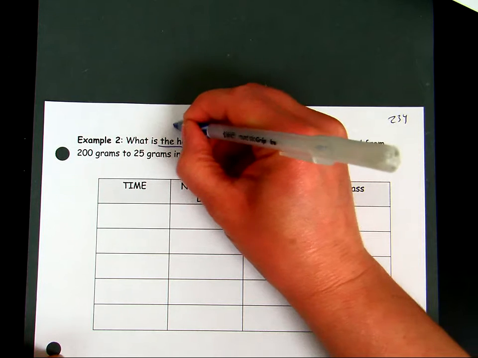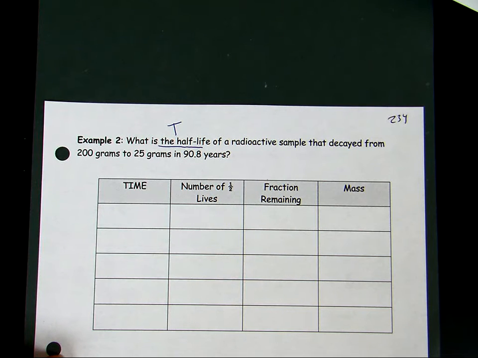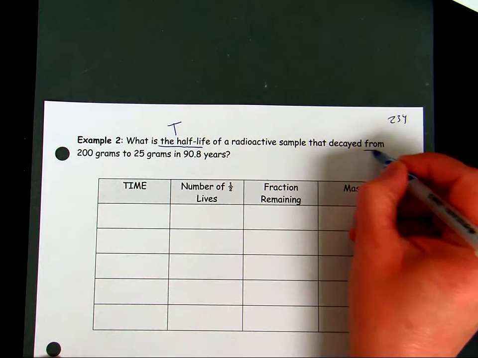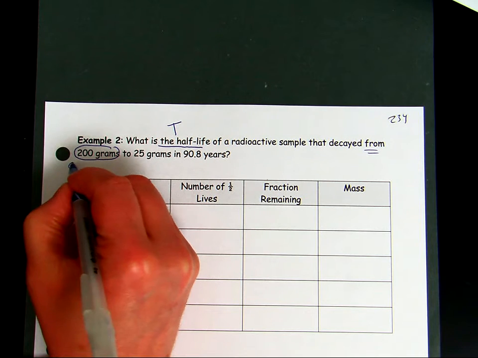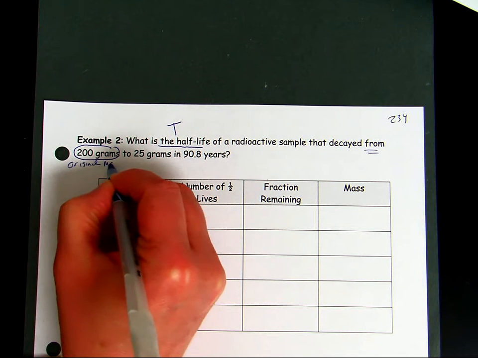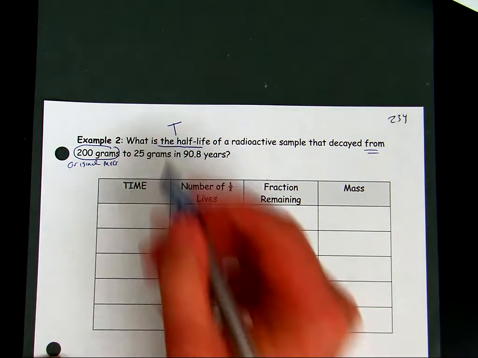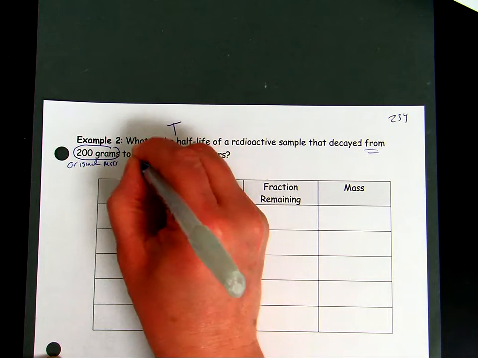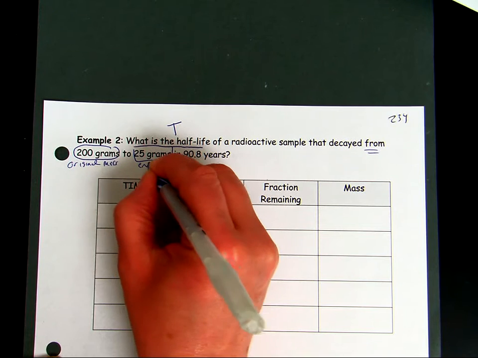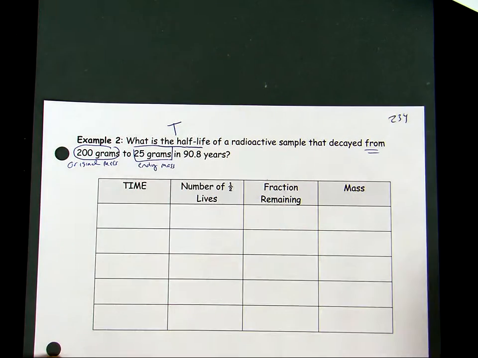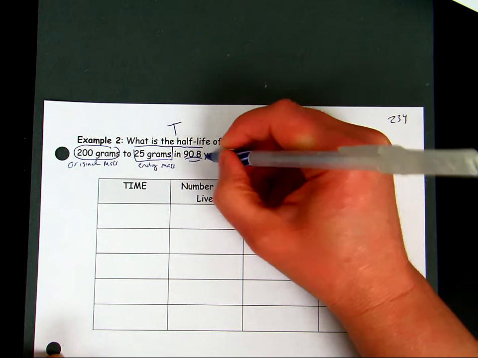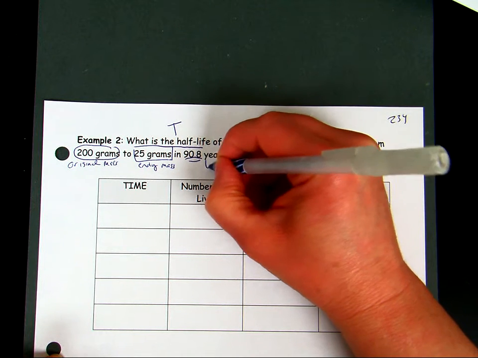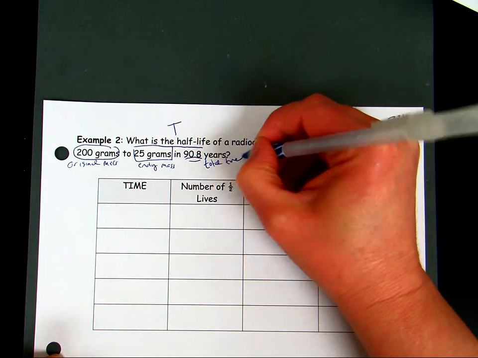So we need to find what is represented by capital T of a radioactive sample that decayed from 200 grams, which would be our original mass or starting mass, to 25 grams, which would be our ending or final mass, in 90.8 years. And so this would be our total time.